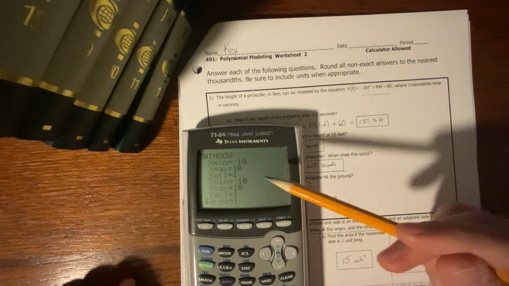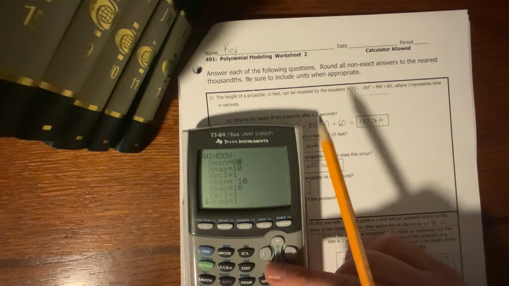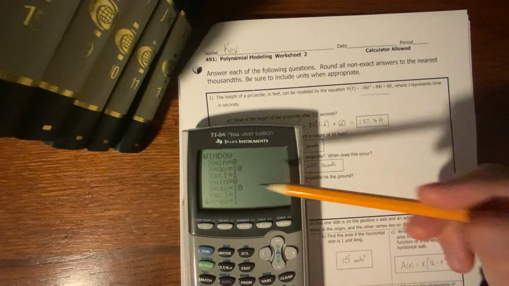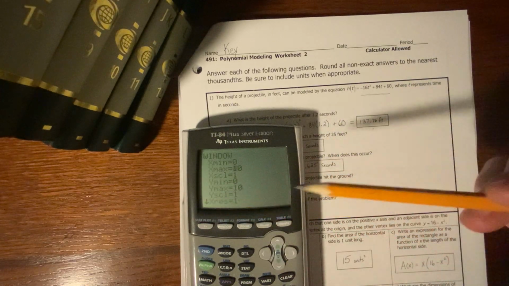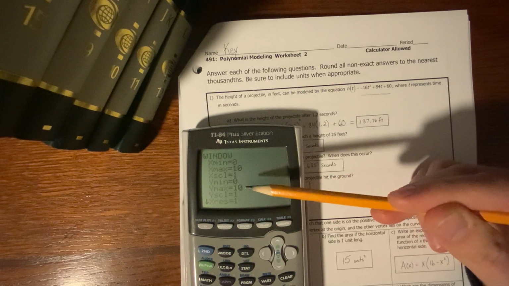We're almost always dealing with quadrant 1, so that'll be an x minimum of 0 and a y minimum of 0. If you recall on our graph, we were able to see both x-intercepts, so there's really no need to shrink that down or make the x max any larger. We could probably leave that as it is.